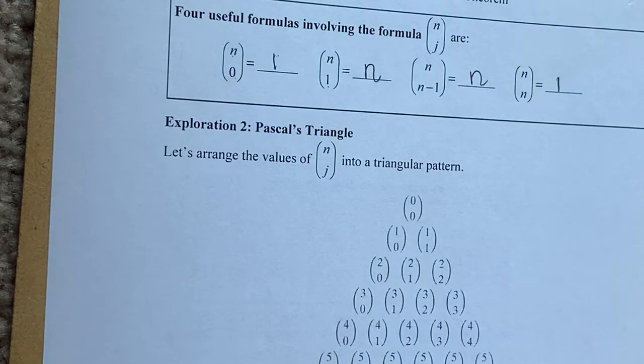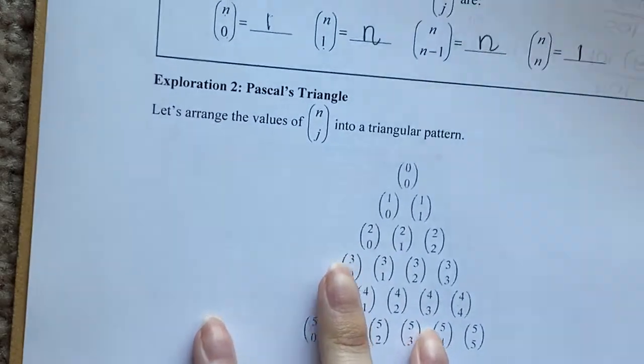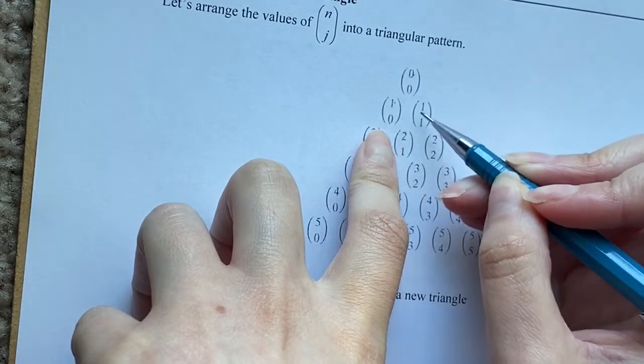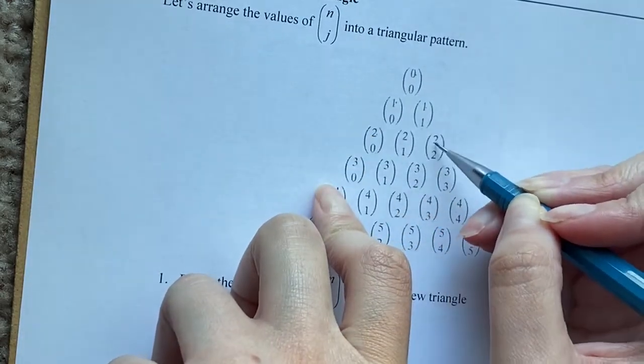Okay, so let me introduce you to the Pascal Triangle. Why do we call it the Pascal Triangle? Well, we are going to use a bunch of combinations. Okay, 0 choose 0, 1 choose 0, 1 choose 1, 2 choose 0, 2 choose 1, 2 choose 2.